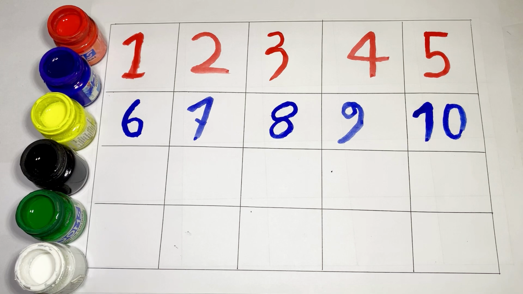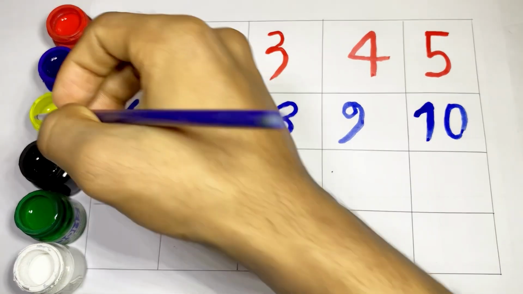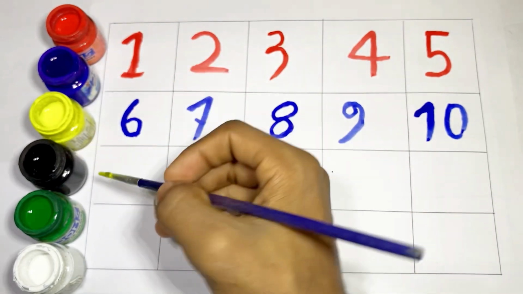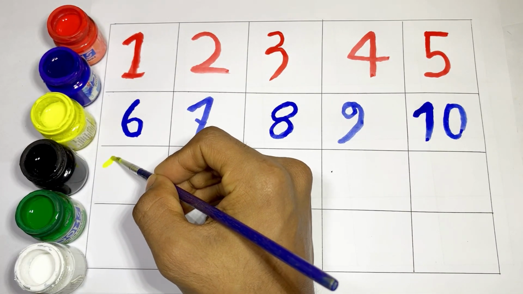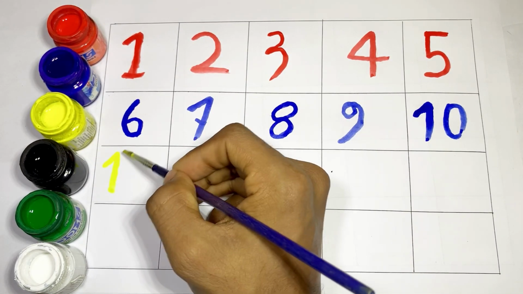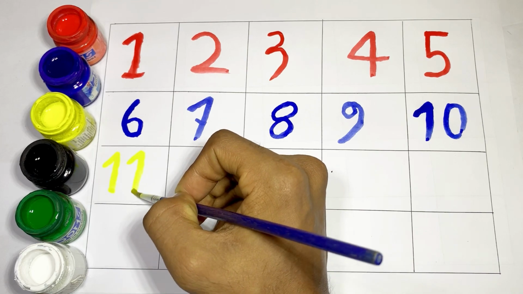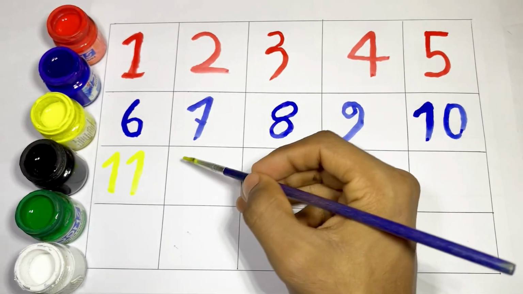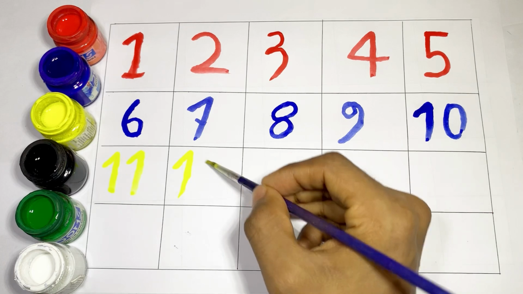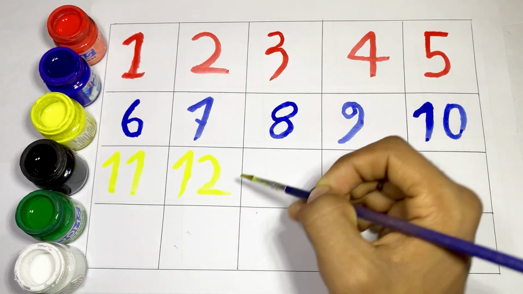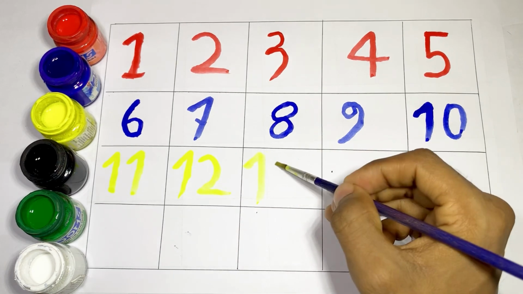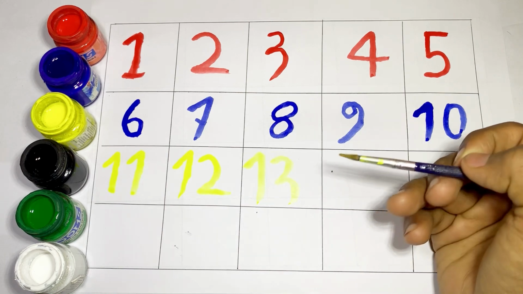The number 11, and use yellow color. Kids again use yellow color and draw 12. The number 12. 13. The number 13.